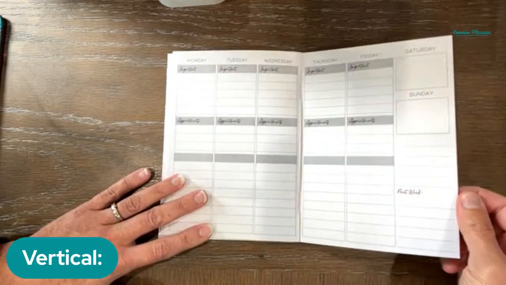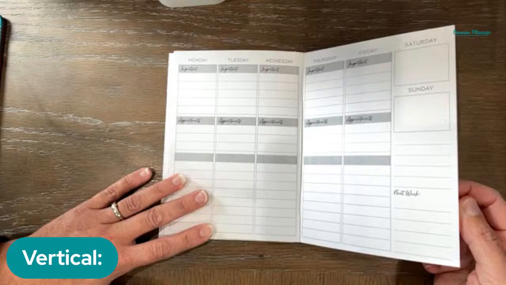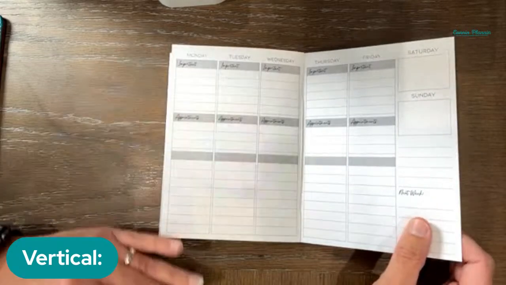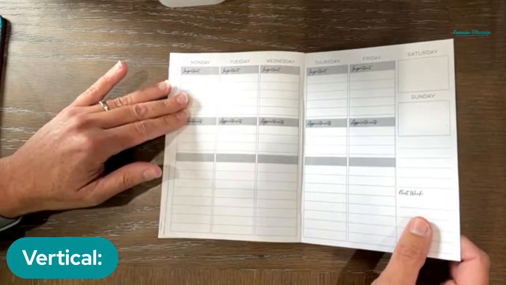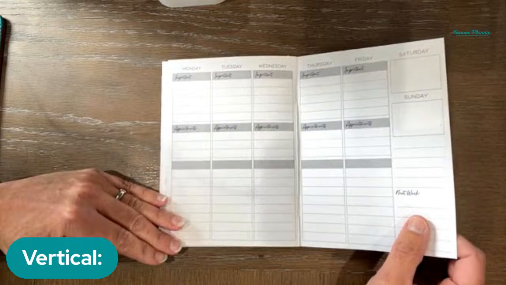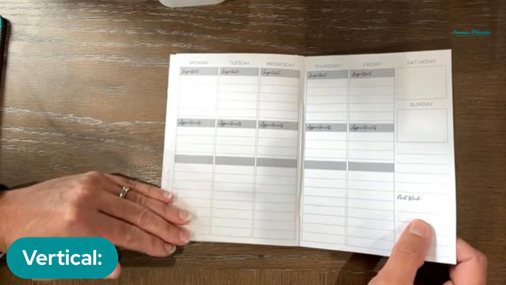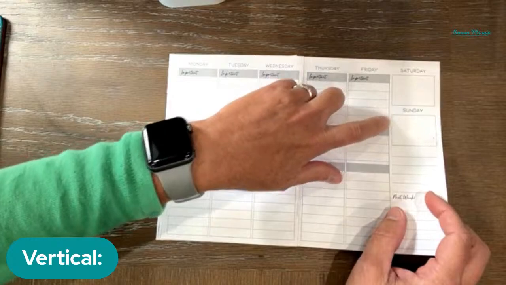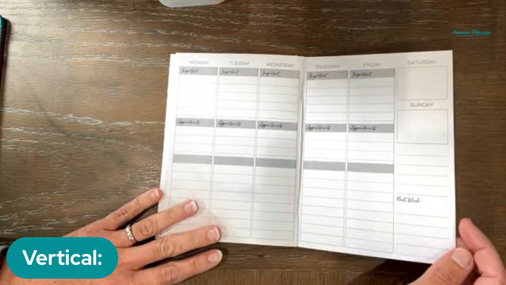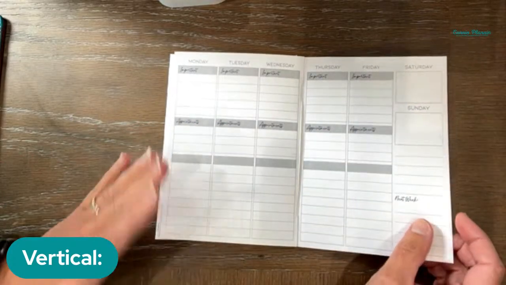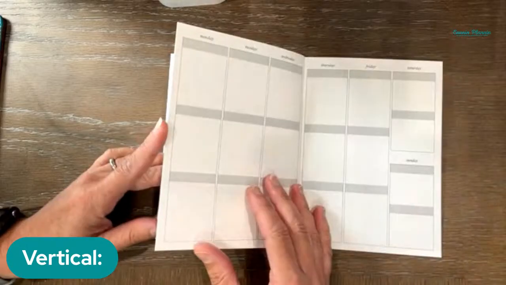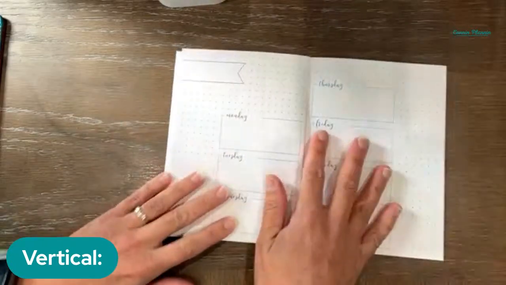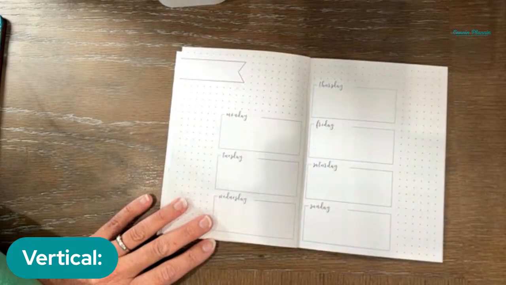The next one is Natasha's favorites. This one is a vertical layout. It has important at the top, appointments, and then spaces for you to make your to-do list down the bottom. Off to the side has a small Saturday and Sunday box. So depending on when you do your planning or when you have your days off, that would be something that you could utilize.